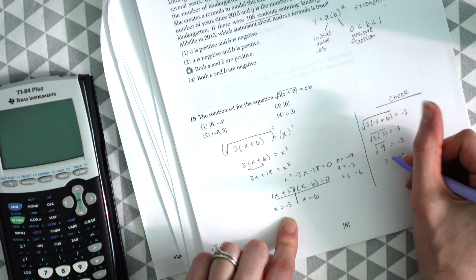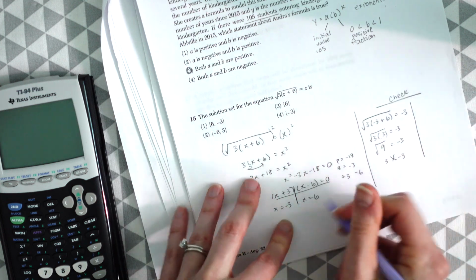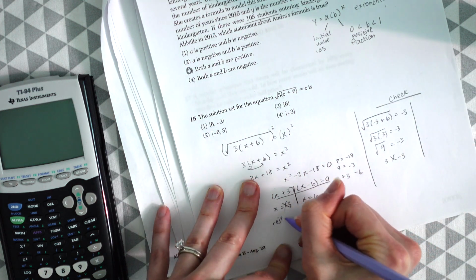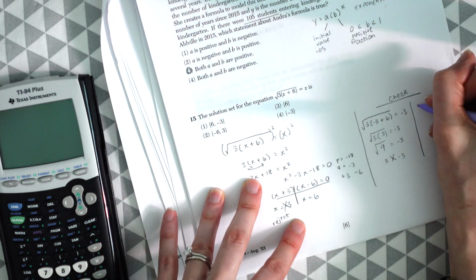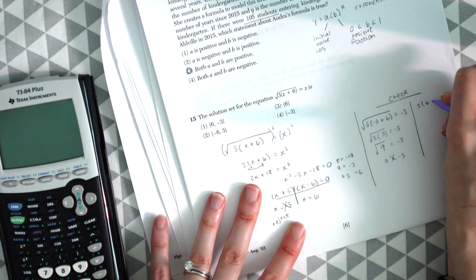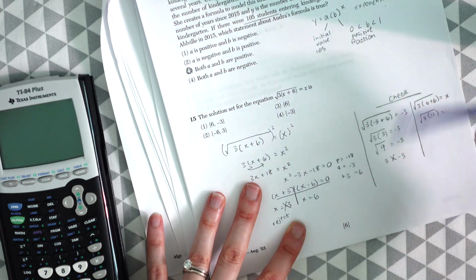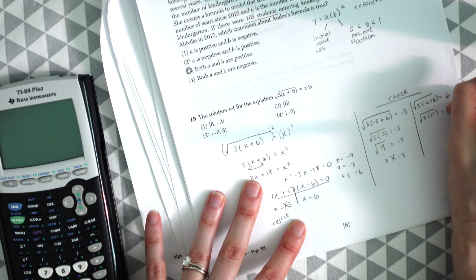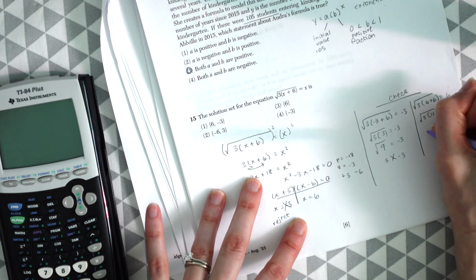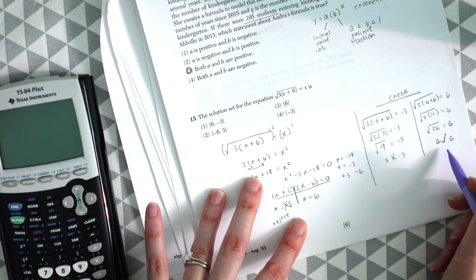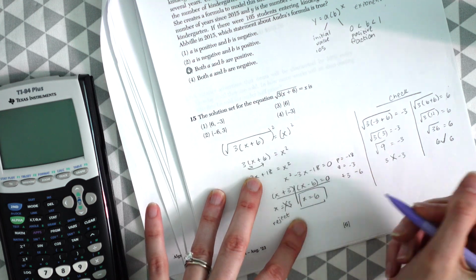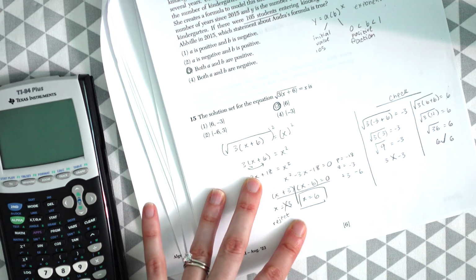So here you can see this actually doesn't work out. So we're going to have to reject -3. Now let's check 6, make sure that works. And we get our answer, x equals 6, which is choice number 3.